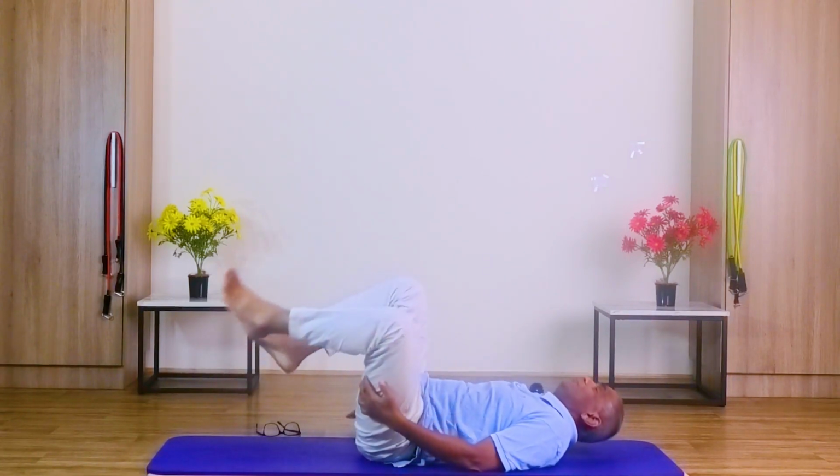So you will have to do 10 to 15 cycles of inhale, exhale in this pose. Okay. Now this is called the lying down king pigeon pose.